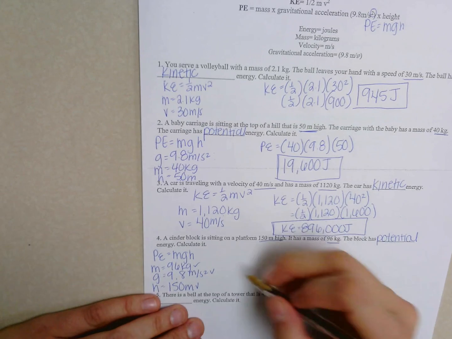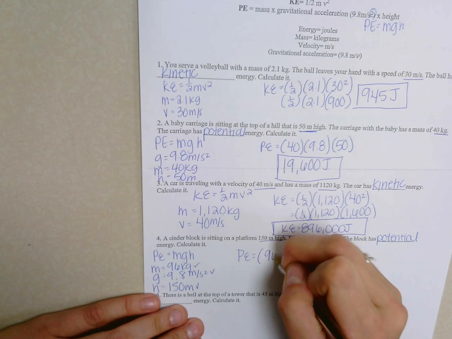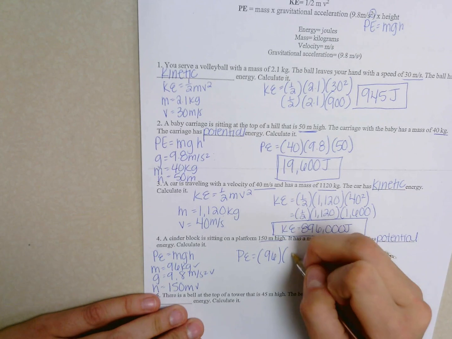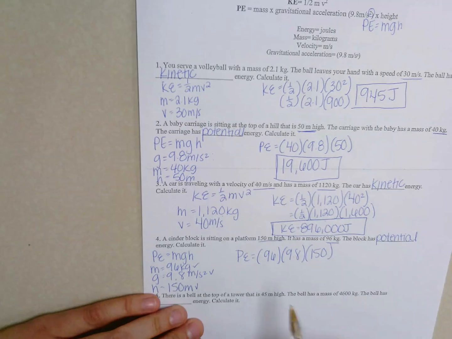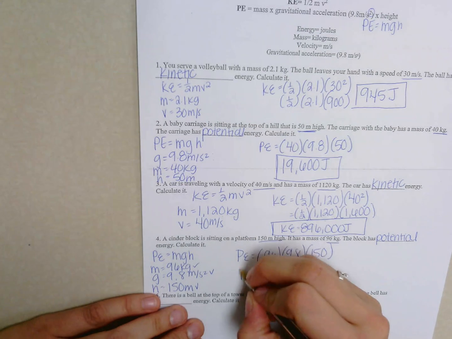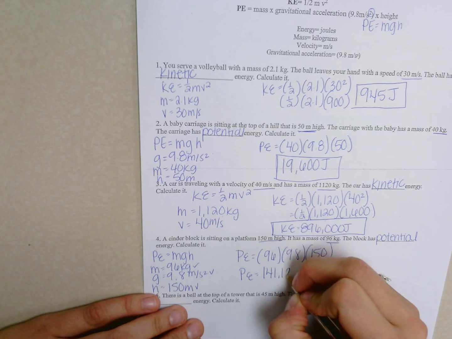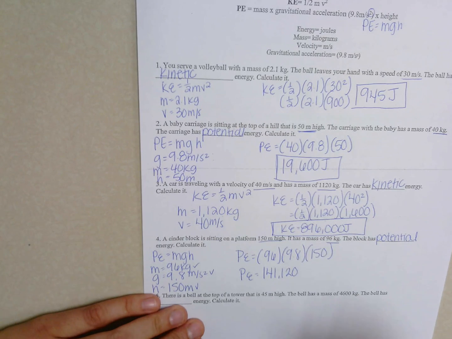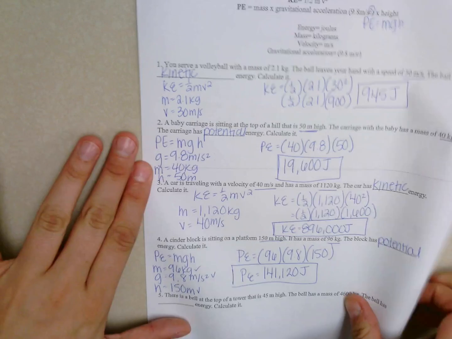So all we have to do is plug this in and solve. So potential energy equals mass times gravity times height. So we know that our mass is 96. We know that gravity is 9.8. And then we know that height is 150. If you type into your calculator 96 times 9.8 times 150, you should get a potential energy of 141,120. What are the units for energy? Joules.